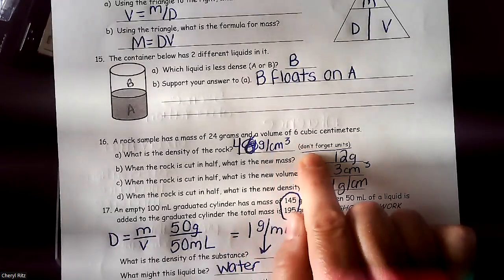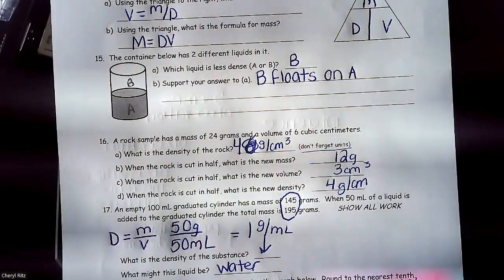This one technically no, because it did not say include the labels. But guys, be careful about that. Like right here, it said, don't forget the units.